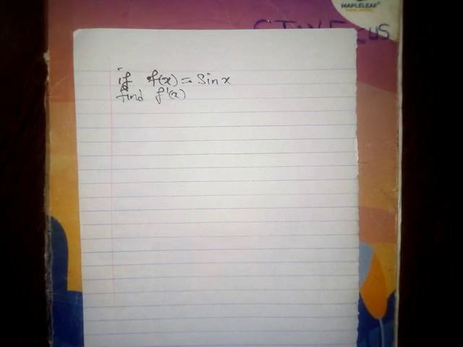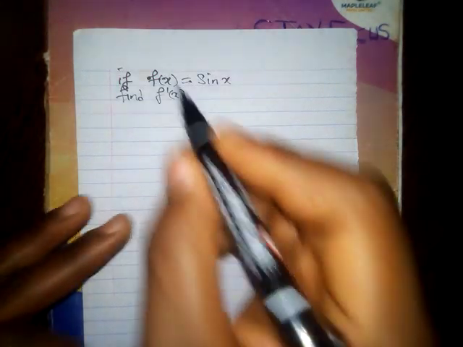In today's video we want to differentiate a trig function, and one of them is sine x. Now if f of x is equal to sine x, find f prime of x.